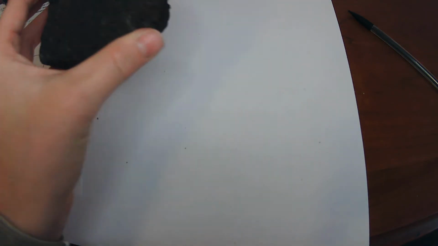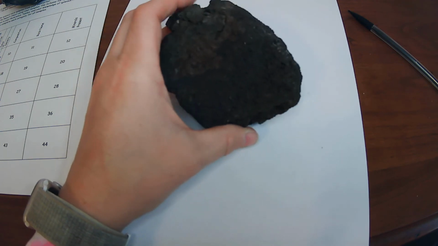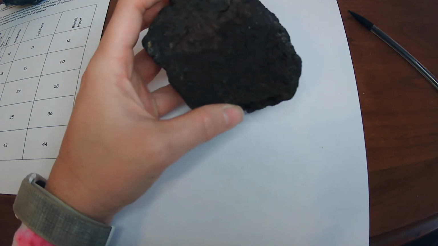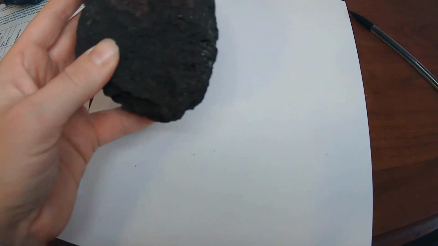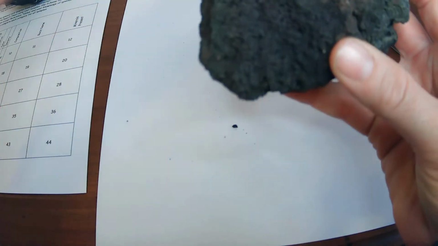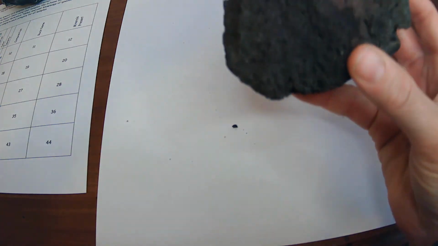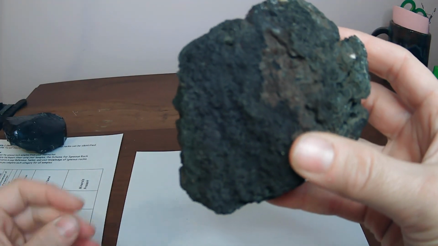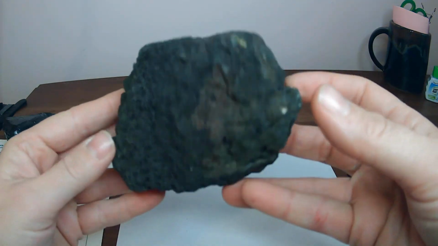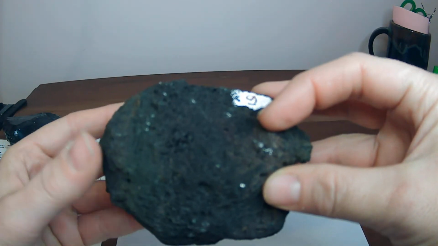If not, I'll re-record. Finally, we are on to our final rock, rock E. This is the last one we're going to do. And again, you have to determine the texture. I am seeing that this one is a little harder to see here. So do you see any crystals, and what size are those crystals?